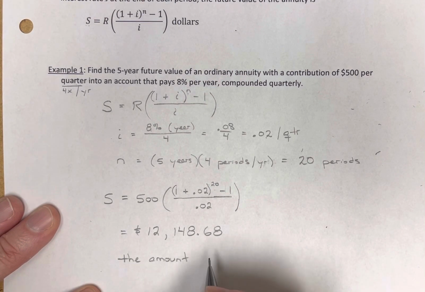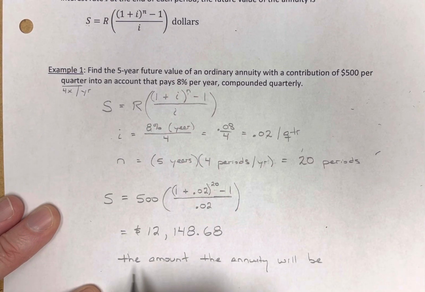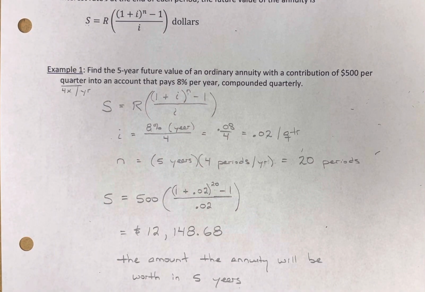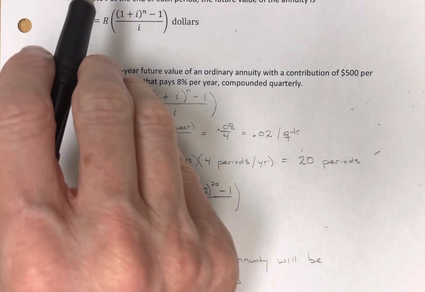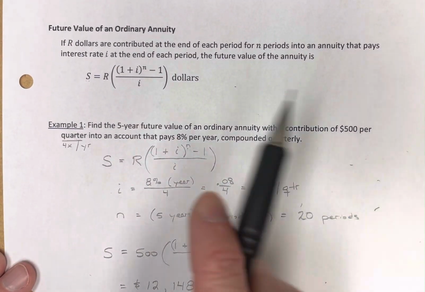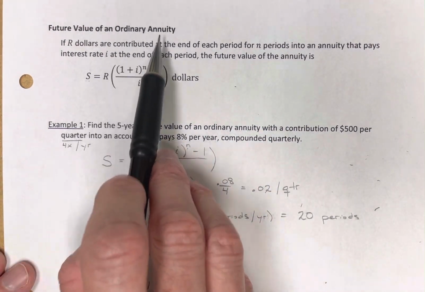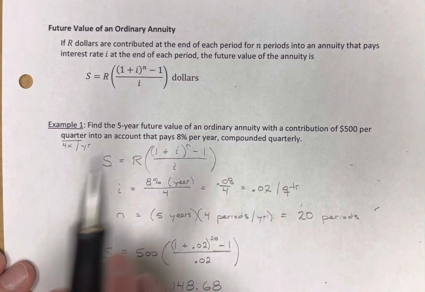This number is the amount the annuity will be worth in 5 years. There you go. That's how you make use of the future value. That's how we work with the future value of an ordinary annuity with that formula right there.